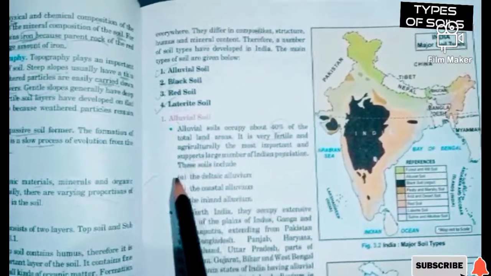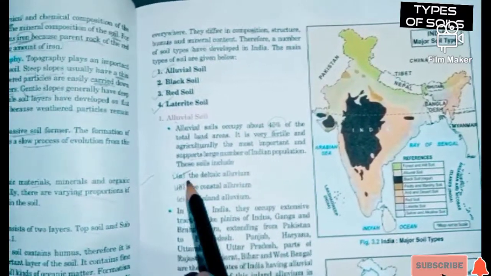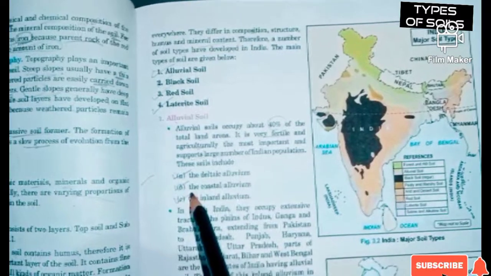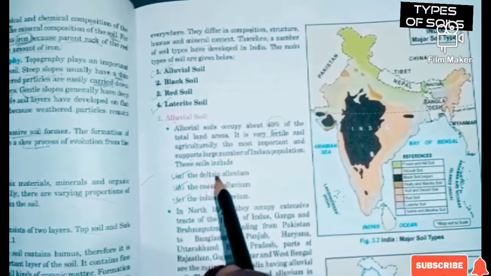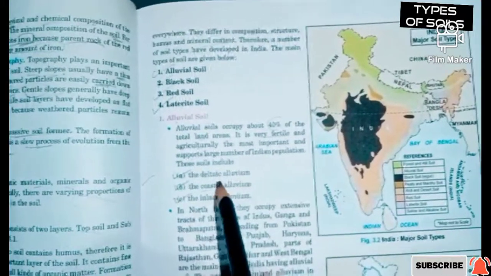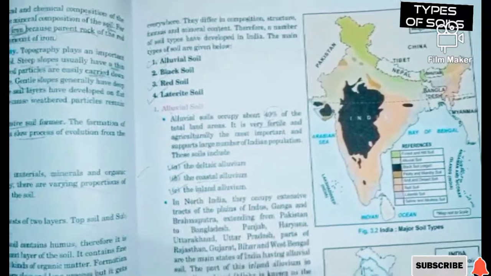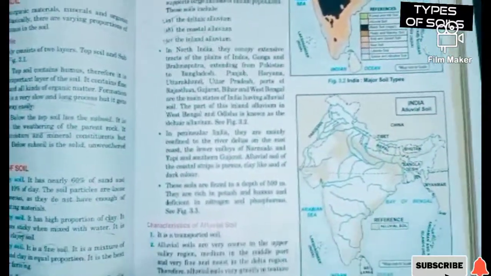Broadly speaking, it divides into three types of alluvial soils: deltaic alluvium, coastal alluvium, and inland alluvium. Deltaic alluvium is found near deltas, coastal alluvium is found near coastal areas, and inland alluvium is mainly found in the interior part of India. Let's try to check it out here.